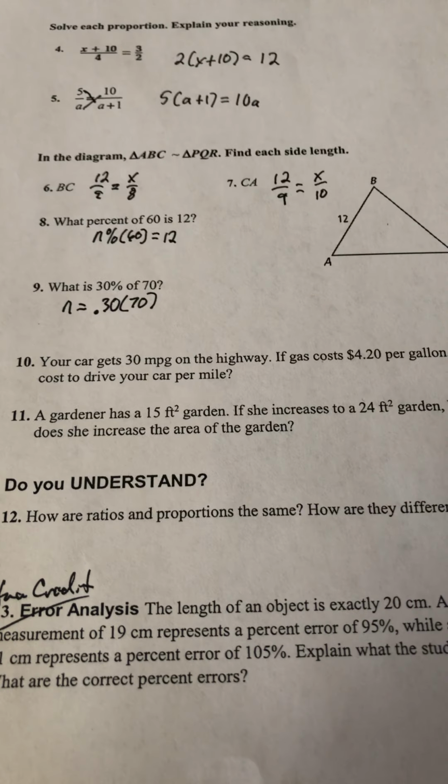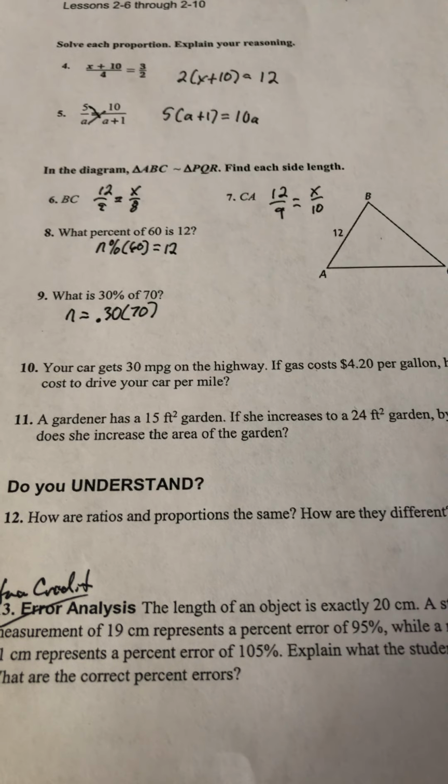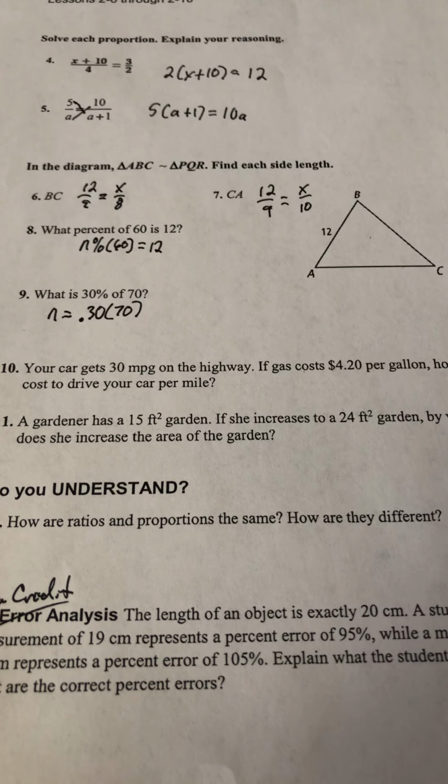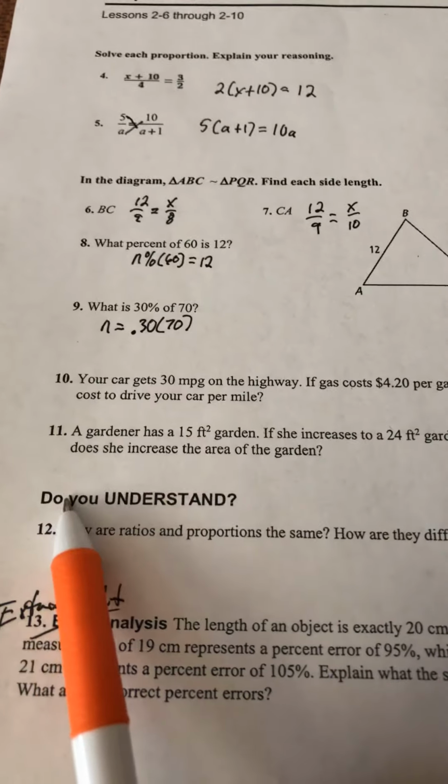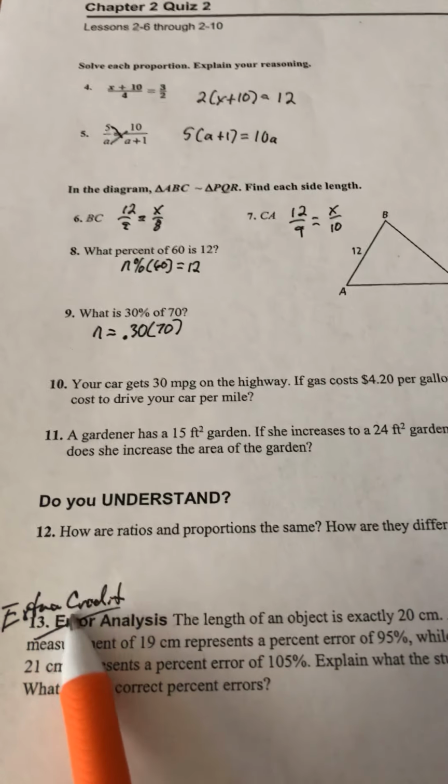Hopefully you're slowing this down as I'm just going through this quickly, just reading through it, providing the accommodations, and giving you a little bit of clarification for the interventions. So do you understand the last one here before we get to an extra credit?